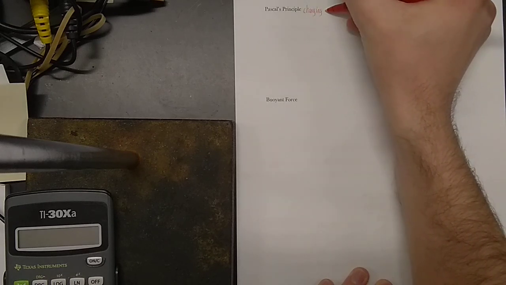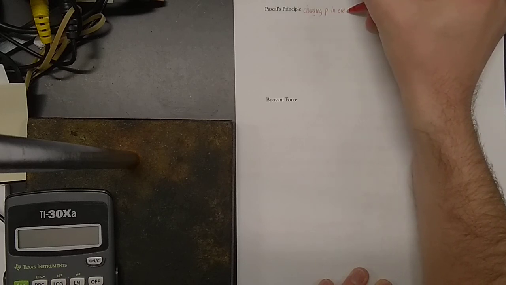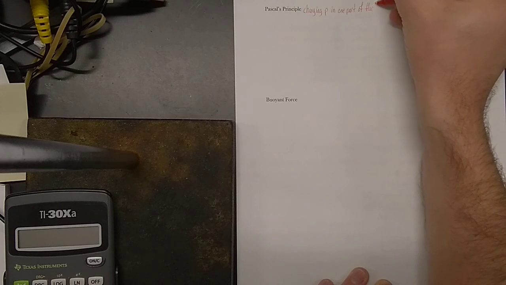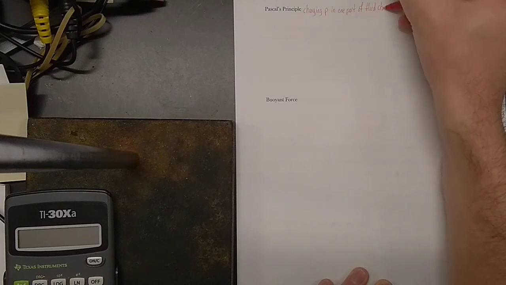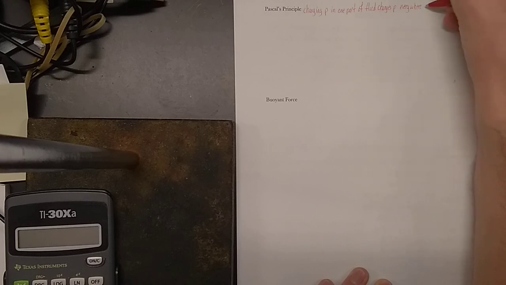Changing the pressure P in one part of a fluid changes the pressure everywhere else as well.